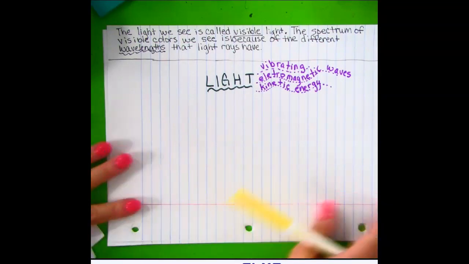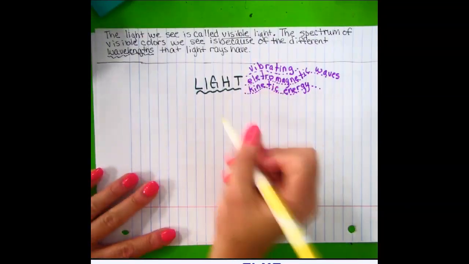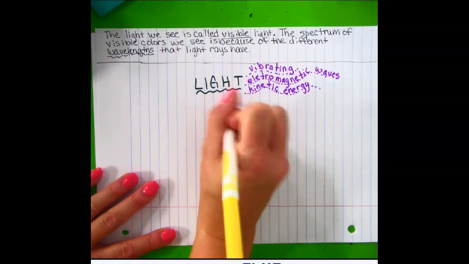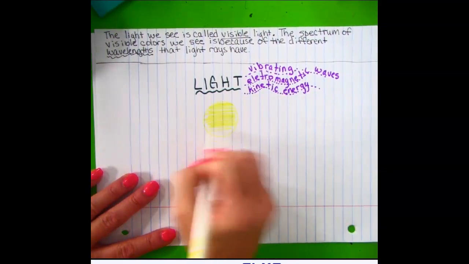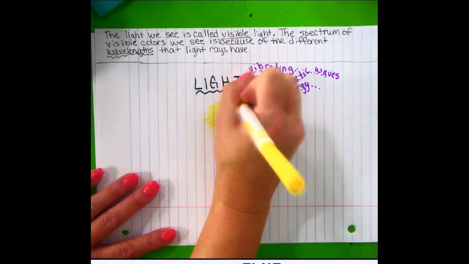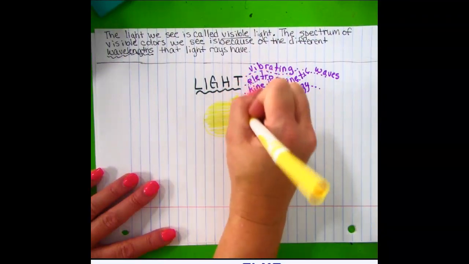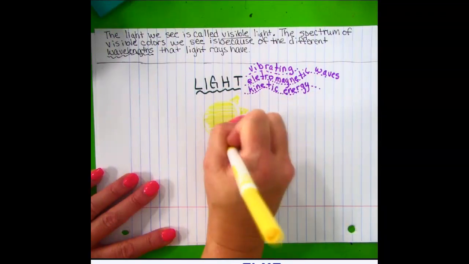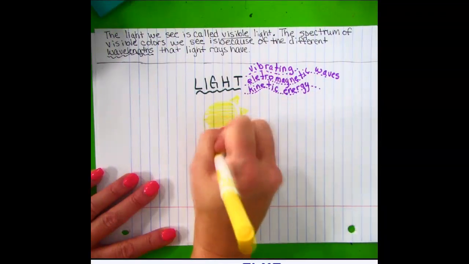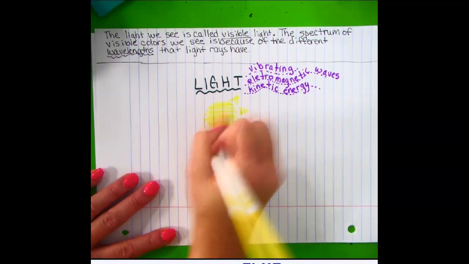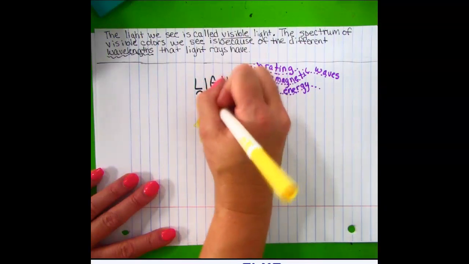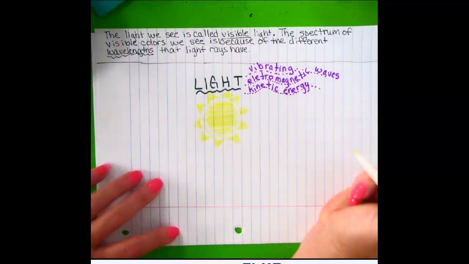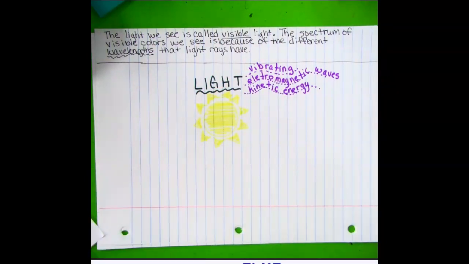All right, so now I am going to draw a light, which is going to kind of look like the sun. So the sun is light. I know you're not going to be able to see that very well, but it is yellow. So I'm kind of drawing the sun in the middle to show light. It's not anything fancy. I'm just being cute, that's all.